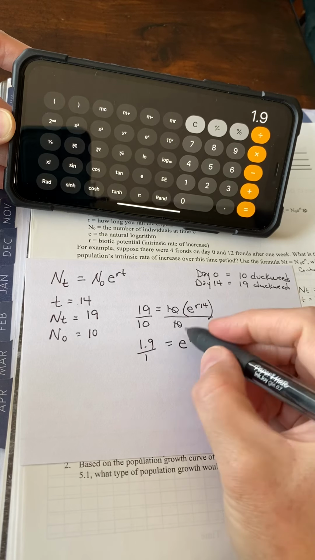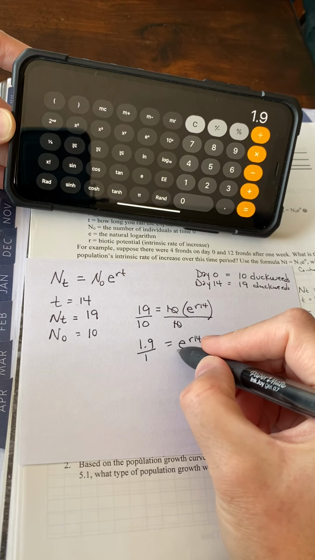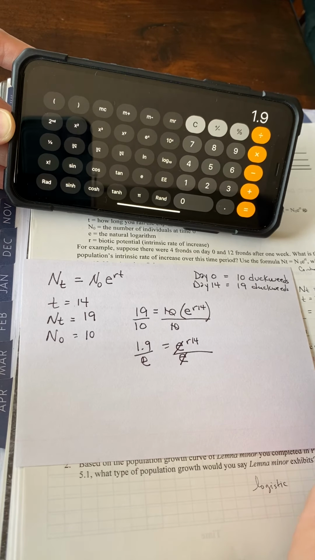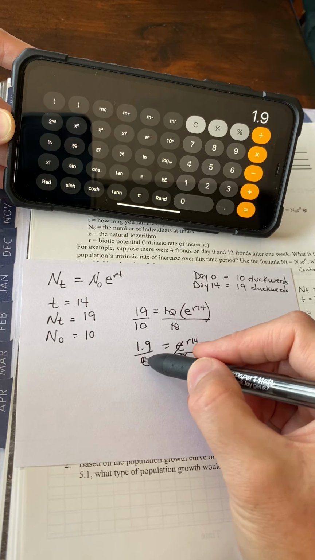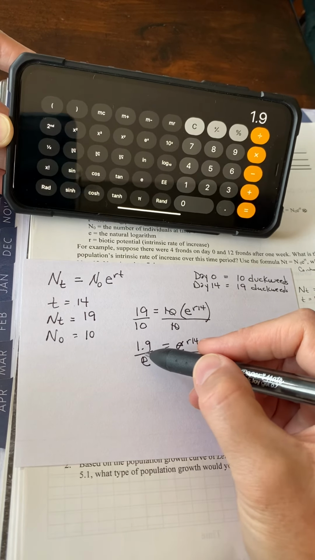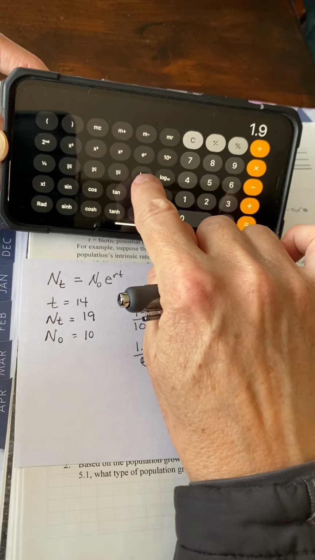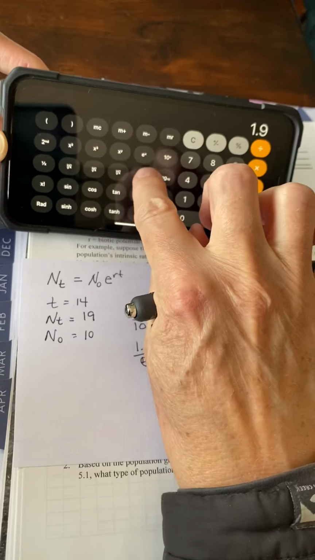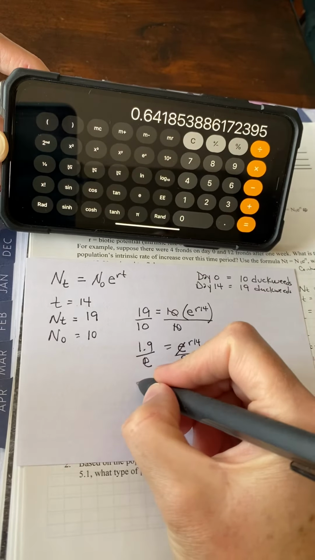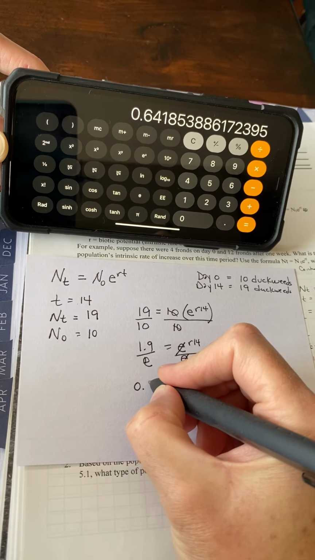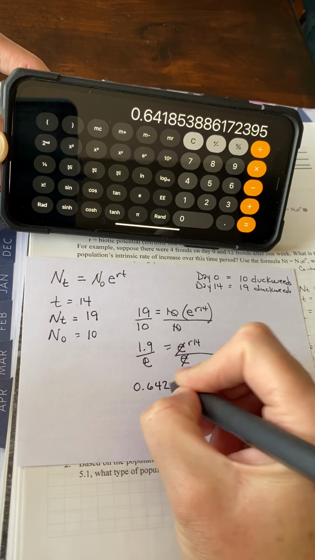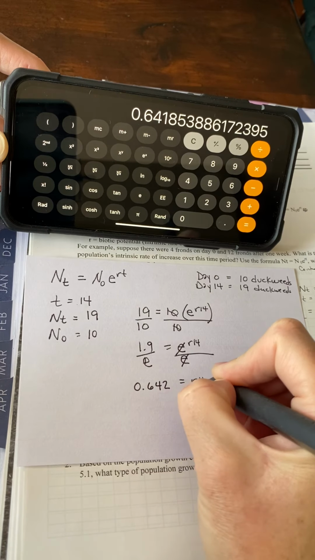So 1.9, if we try to get r by itself, we divide by e. So divide both sides by e. And this seems strange. On this side, e cancels out, so that's fine. But 1.9 divided by e is where our calculator comes in. So if you plug in 1.9 and you push the ln button, the inverse button, that gives you the value of 1.9 divided by e, 0.642, which is equal to r times 14.